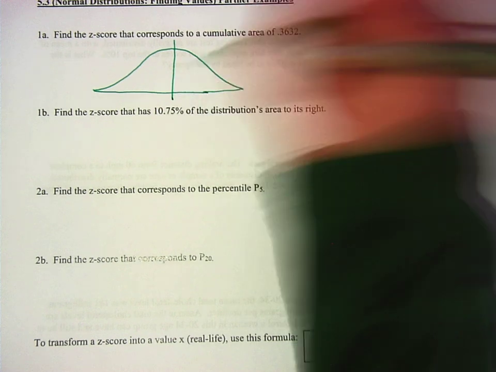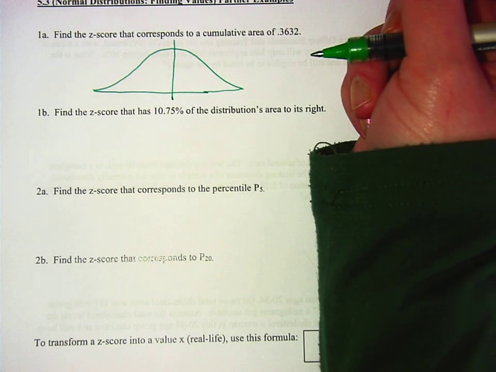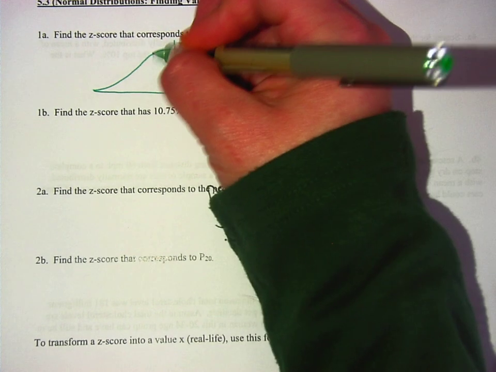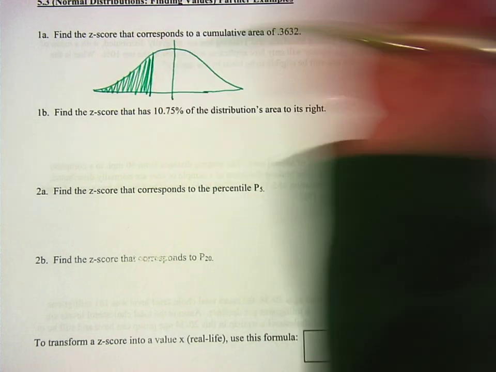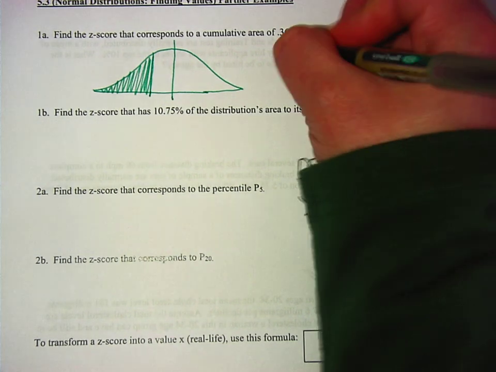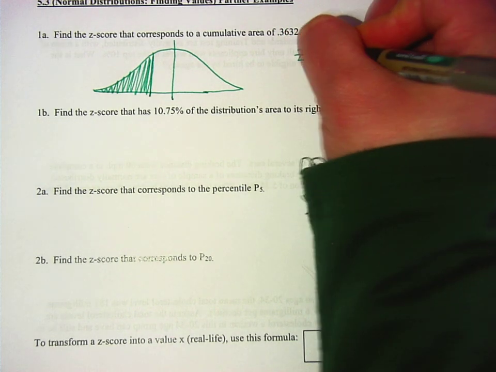Here, right in the middle, that'd be 50-50, right? So this is going to be more like over here a bit, because it reads to the left. So our z-score is going to be negative, that's for sure. It's going to be on the negative side, because it's below 0.